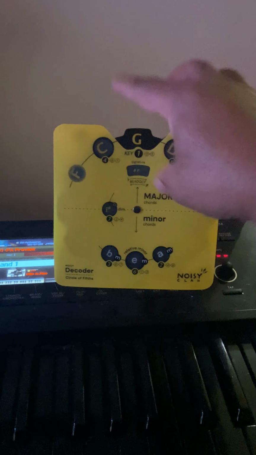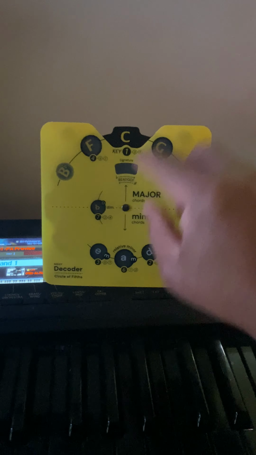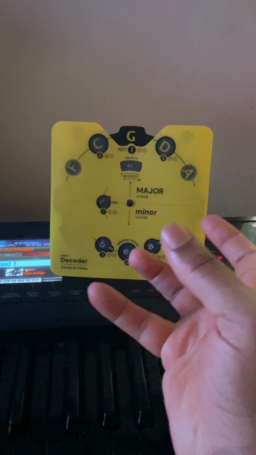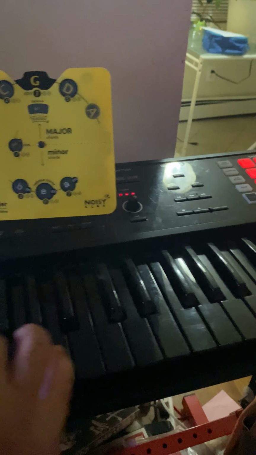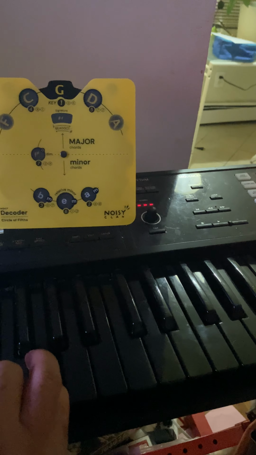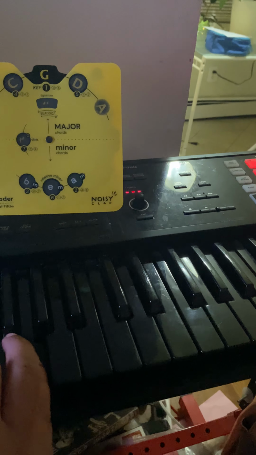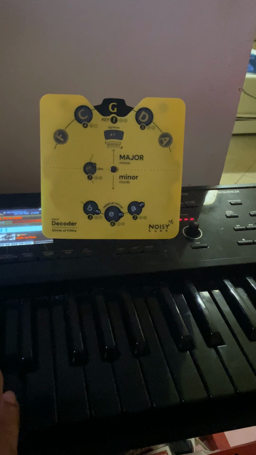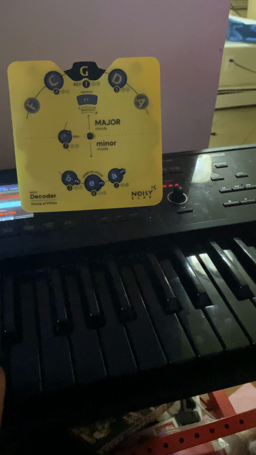G, because G is the 5th of C and is also the 1 of G. So it's a good transition between C and G. So if I go from C, you know what I'm saying? Then if I want to go to a G, that sounds good. You hear that?